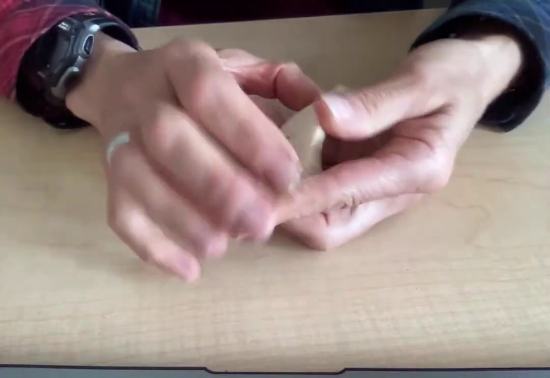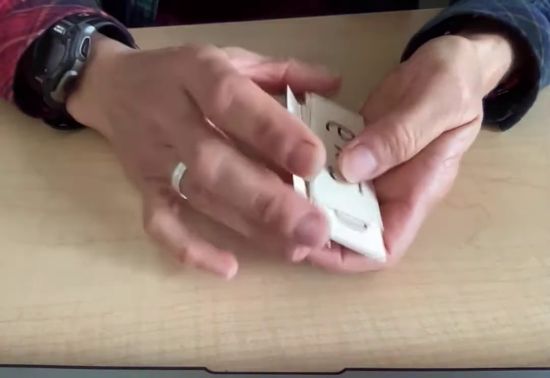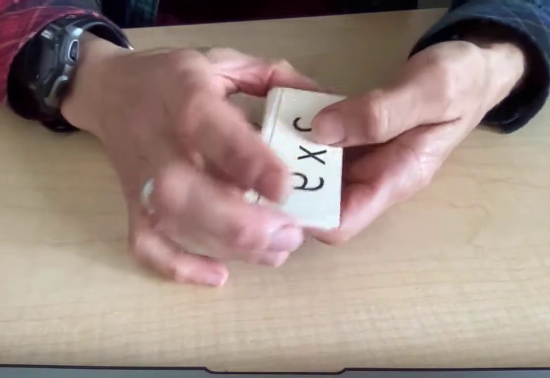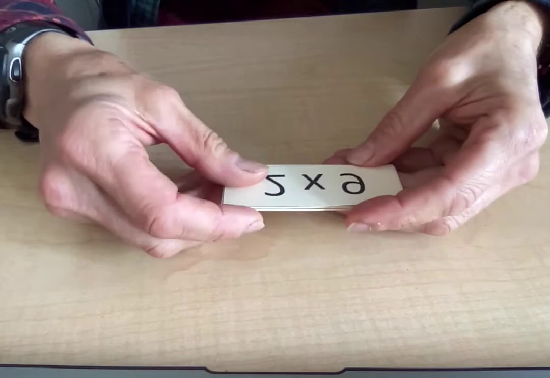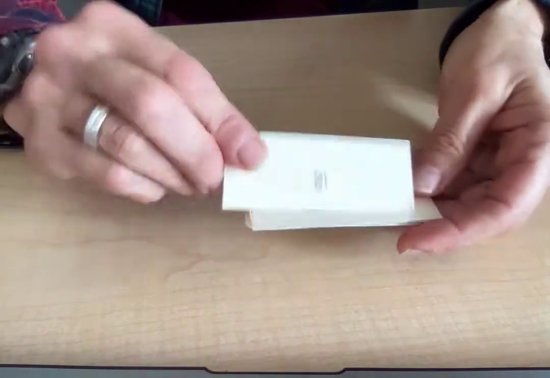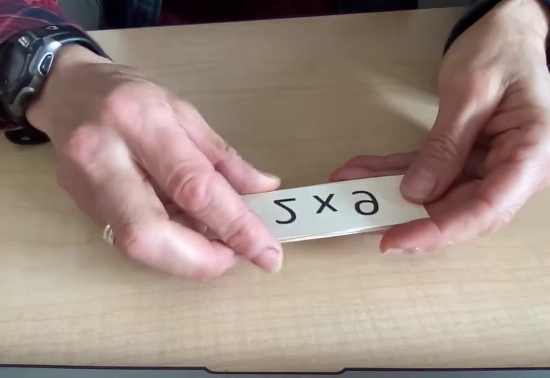How to play with your flashcards. These are all 2 times table flashcards. What you do is you look at them and you go, 2 times 9 is... and if you're not sure, you flip it over. 18. Then you do it: 2 times 9 is 18.